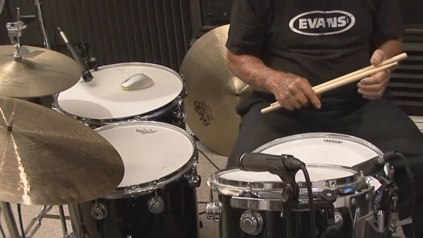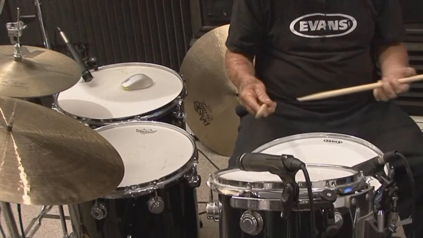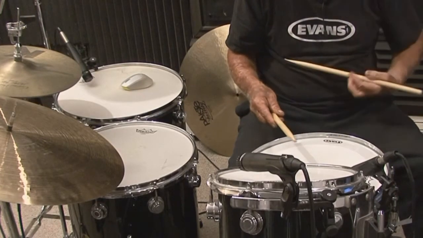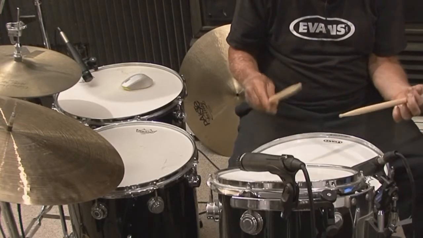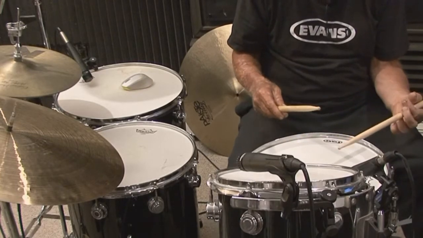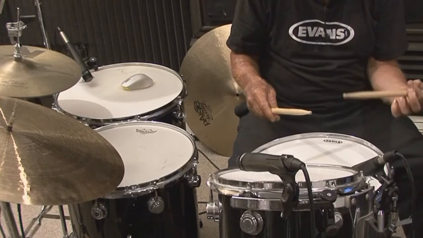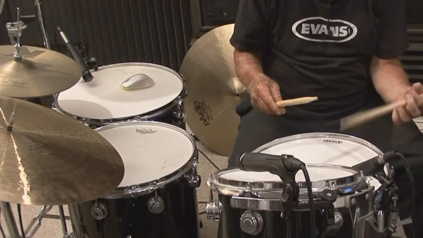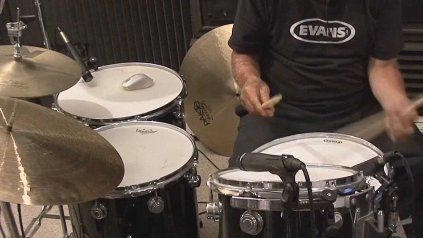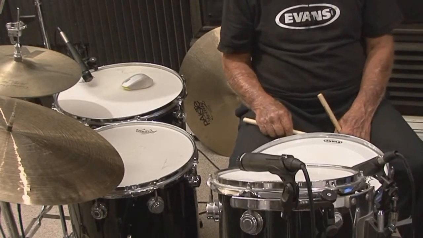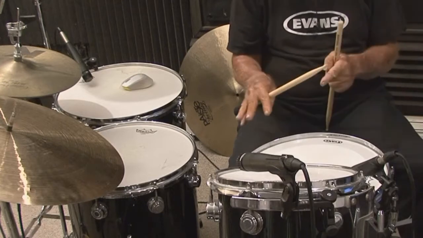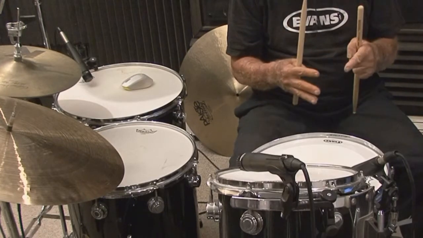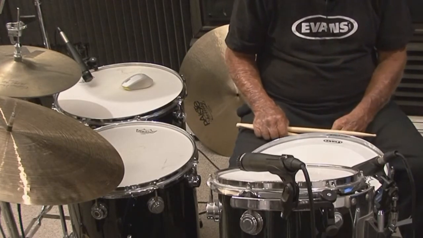Now, the bass drum again falls on this part of the grid, on the 1. So we're going to play 1, and then we continue with the hands. 1, E, and 2, E, and 3, E, and 4, E, and that's the first part of the grid. Now, we move over again to the E, and on the E's, it's all the lefts.